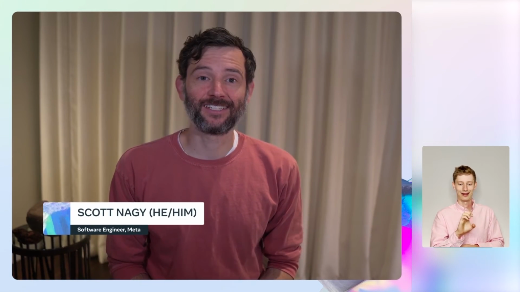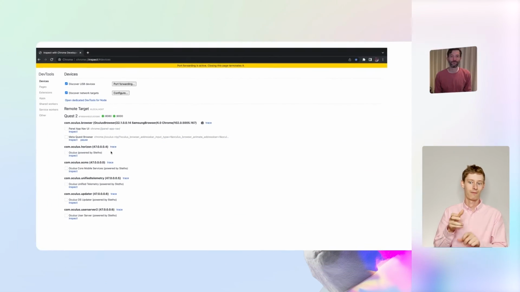My absolute favorite thing about building WebXR apps is the fantastic set of dev tools that make it really easy to understand what an app is doing and how it's performing.